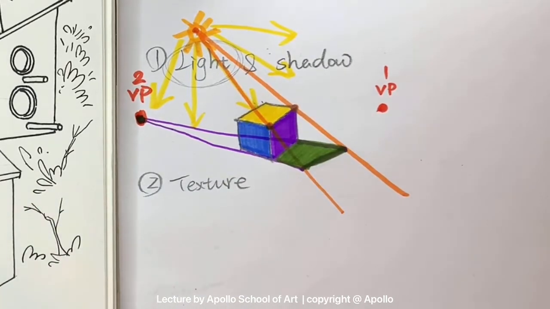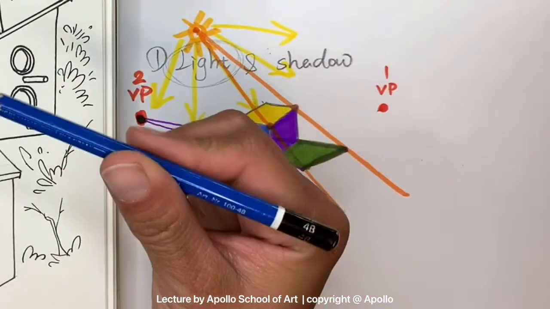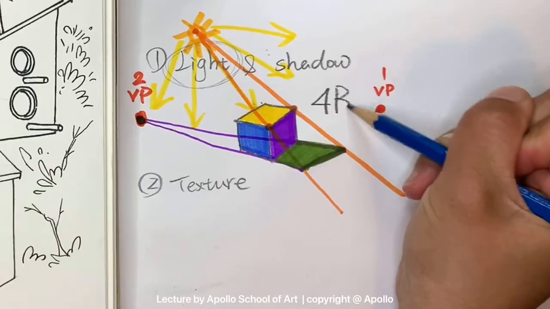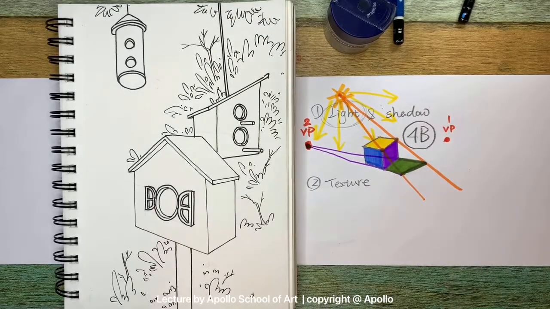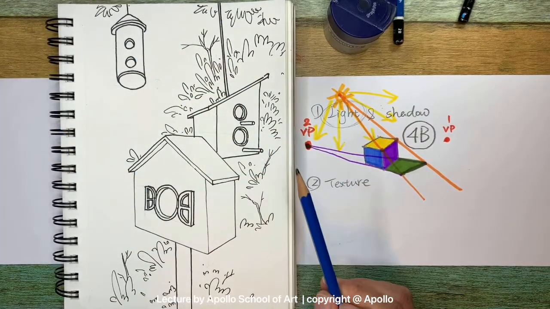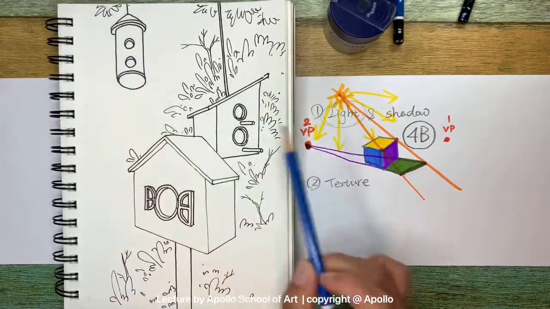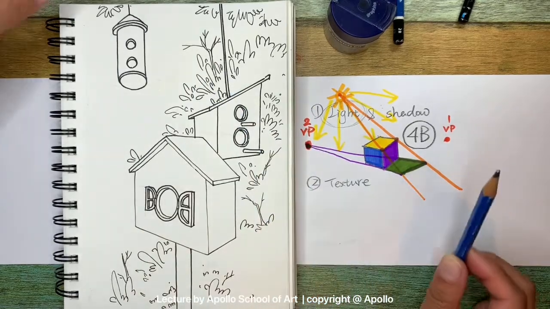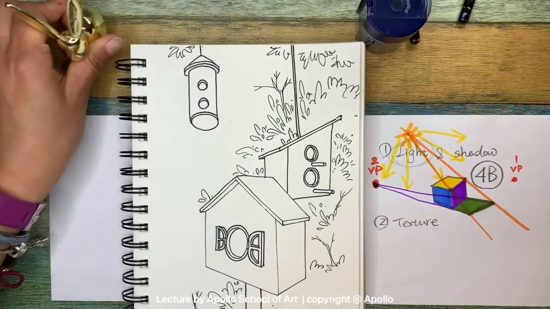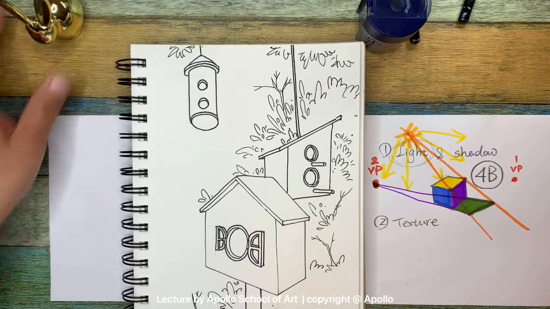So when we finish the base color for our birdhouse, then I will talk about the texture for the next step. Okay, so I want you to get the 4B pencil. I want you to match which direction the light source is. So I want my light source on the right, so I use the bunny to show the light source. So the light source is from the bunny.